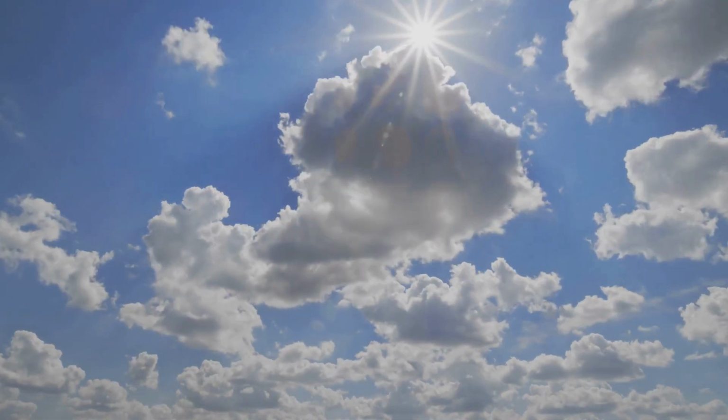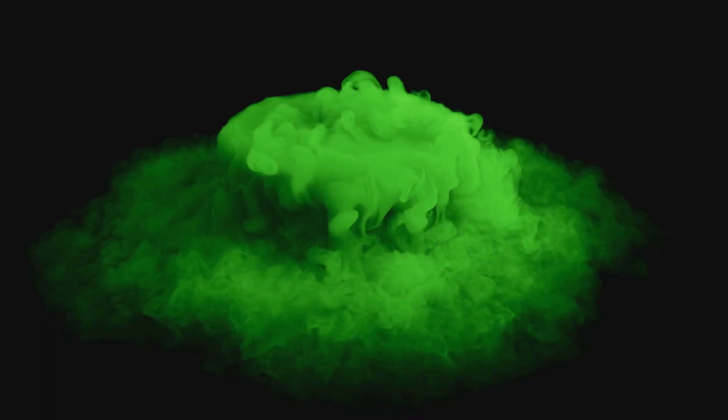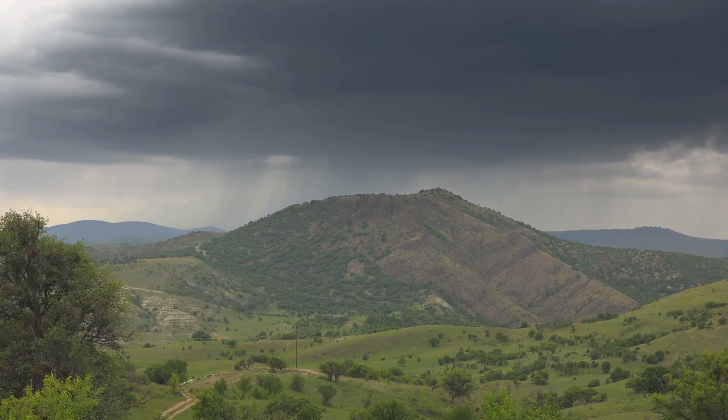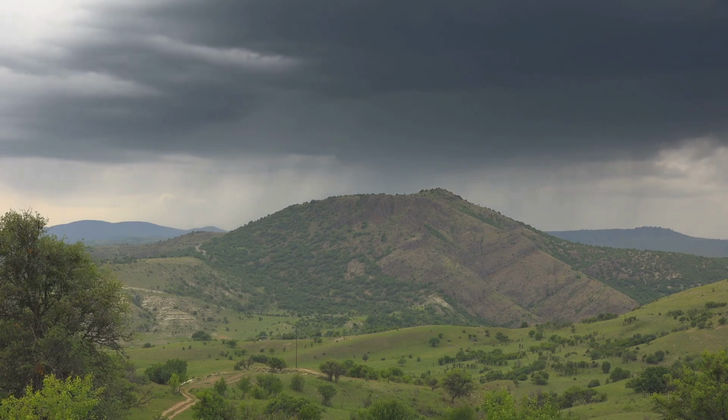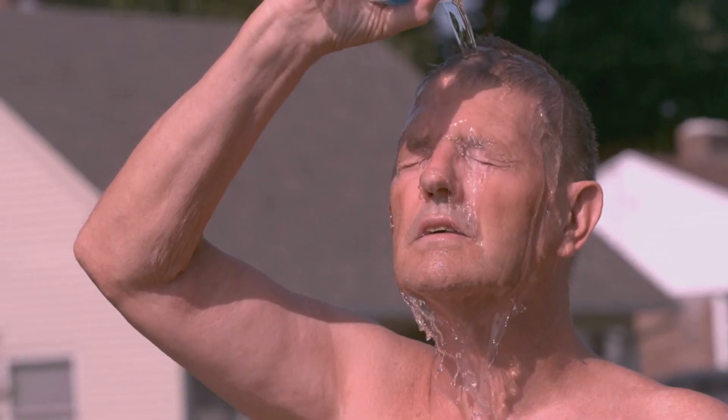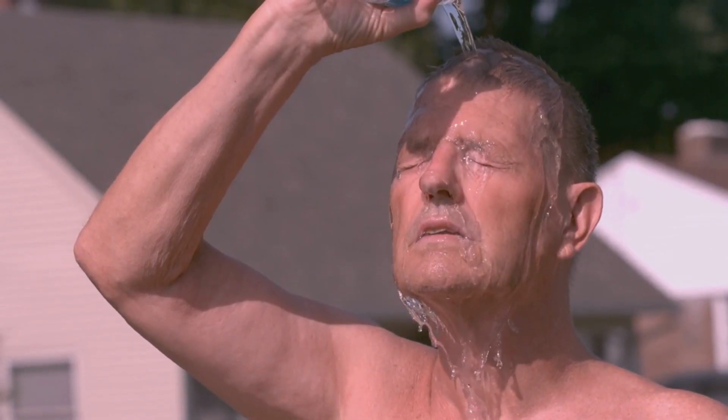Now let's talk about why evaporation is so important. Evaporation is a key part of the water cycle. It moves water from Earth's surface up into the atmosphere, where it eventually forms clouds and comes back down as rain. Evaporation also helps keep us cool when we sweat. As the sweat on our skin evaporates, it takes away some of our body heat, making us feel cooler.